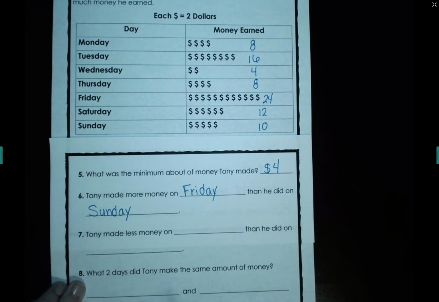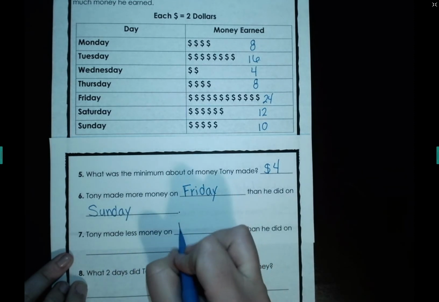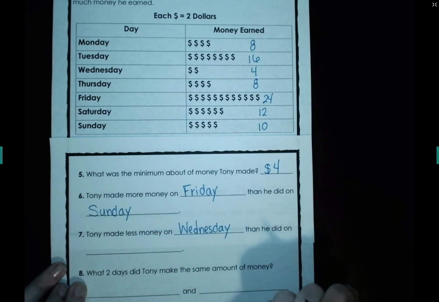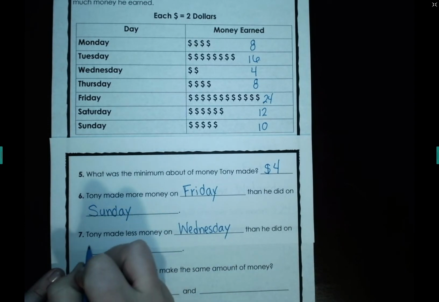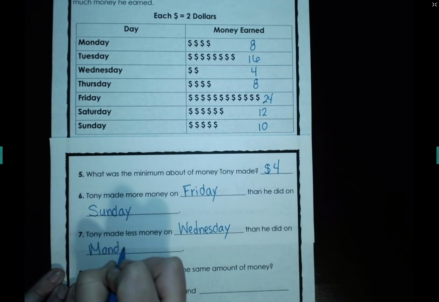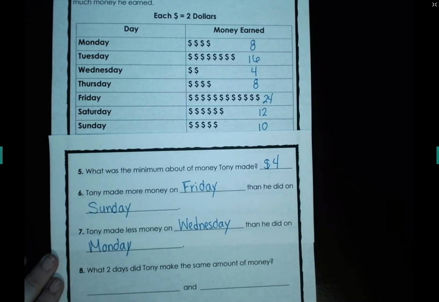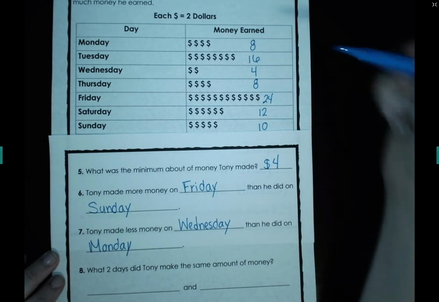Same thing for number 7. Tony made less money on blank than he did on blank. So I'm going to use Wednesday since that's the day he made the least amount of money, than he did on, and I could choose any day of the week. So let's do Monday. So Tony made less money on Wednesday than he did on Monday. Number 8. What 2 days did Tony make the same amount of money? And again, since I've already put my numbers in, I can quickly see it's Monday and Thursday.